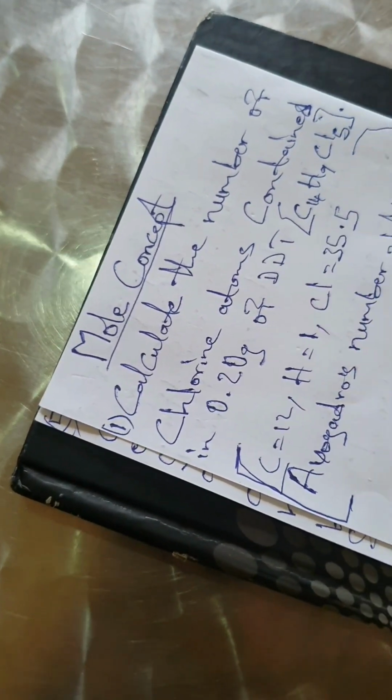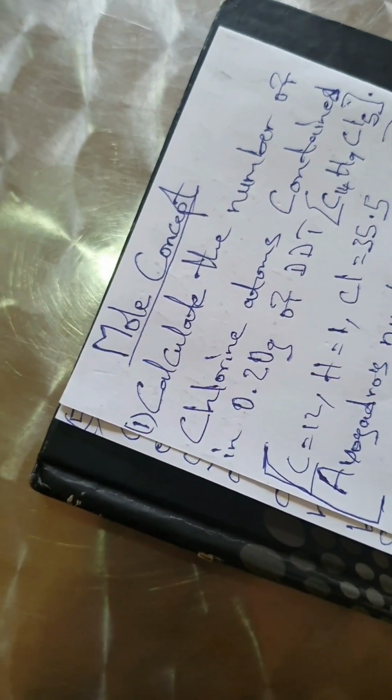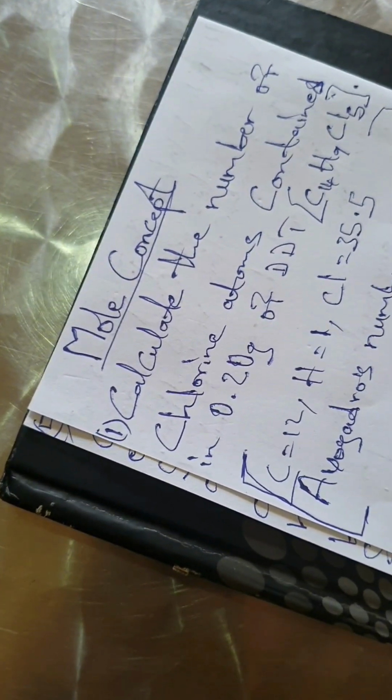For example, question 1, mole concept. They say calculate the number of chlorine atoms contained in 0.20 gram of DDT. So they say the number of chlorine atoms. As you see this atom, that means Avogadro's number they are asking for.